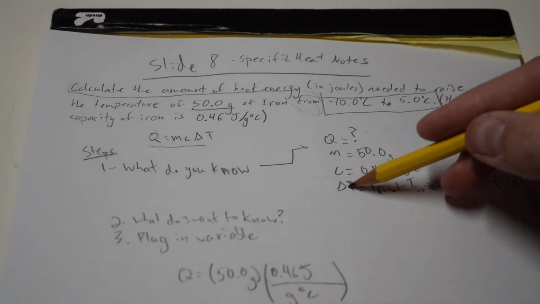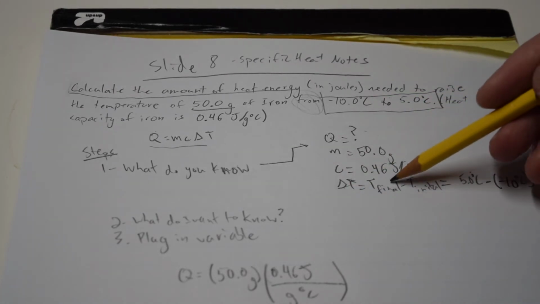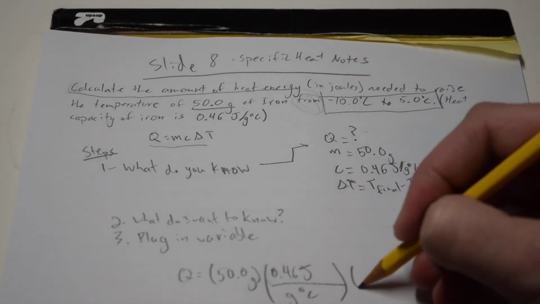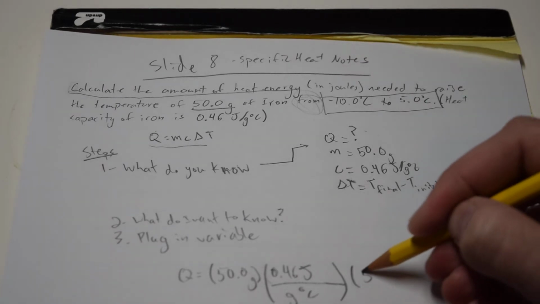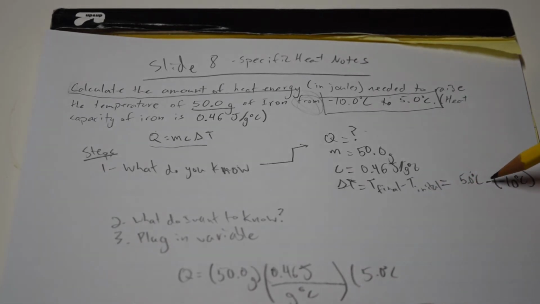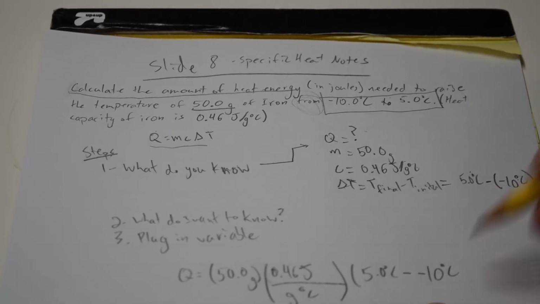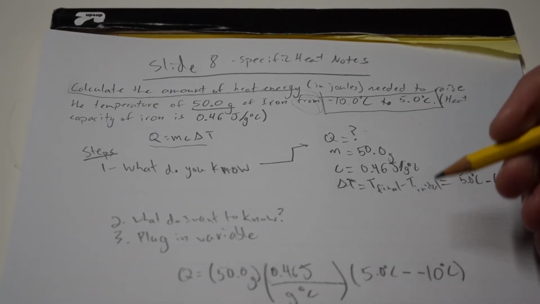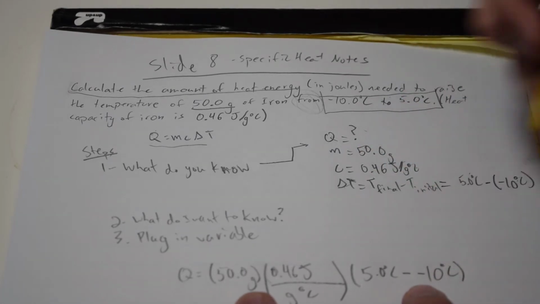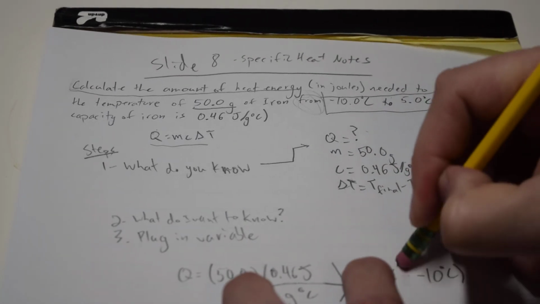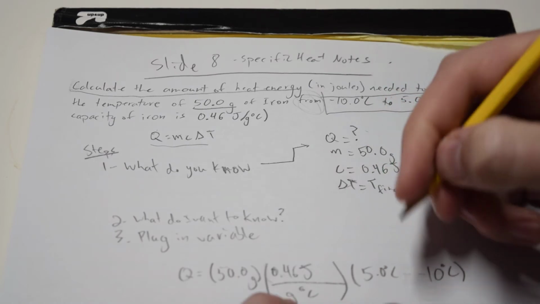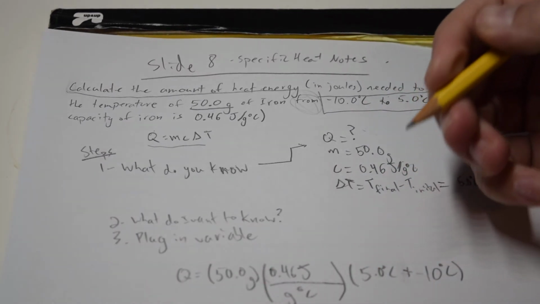And then your delta T is final temperature minus initial, and we already set it up here. We've got 5 degrees Celsius minus a negative 10 degrees Celsius. So remember, a negative and a negative makes a positive. So that's a plus 10.